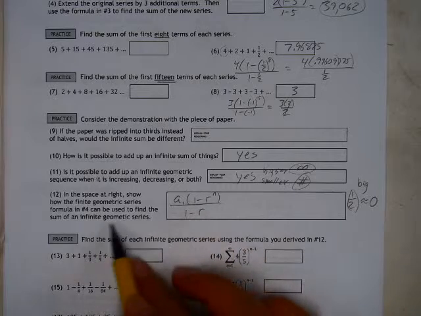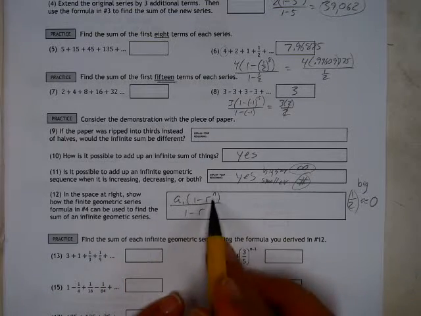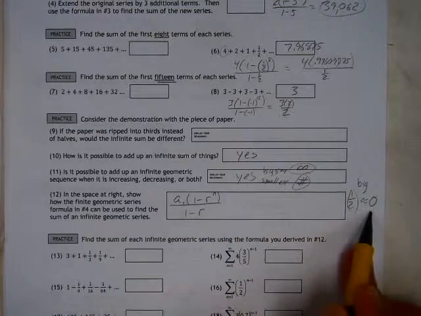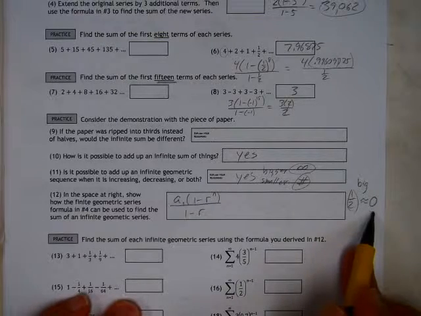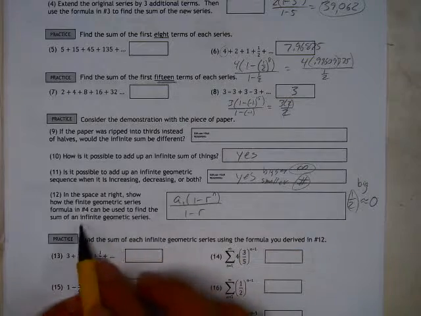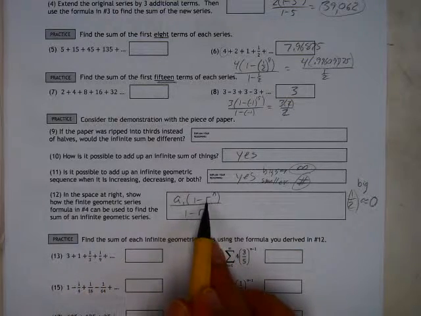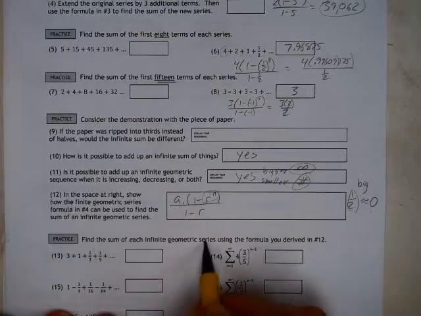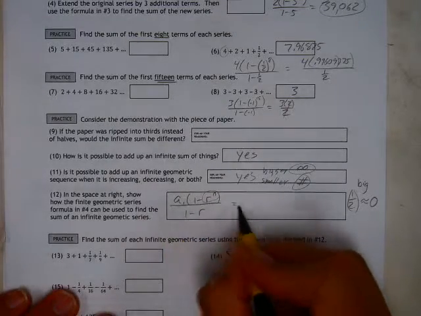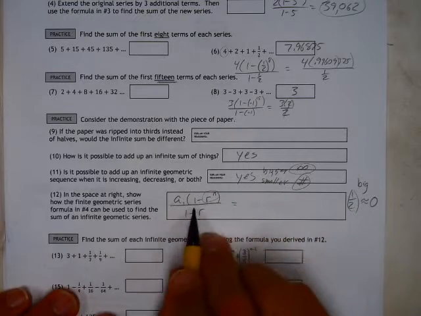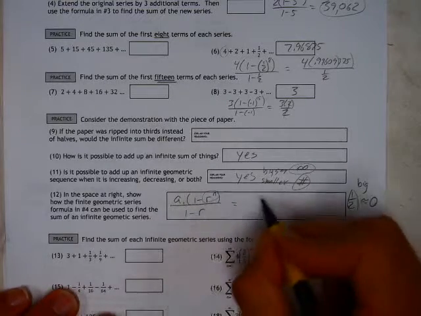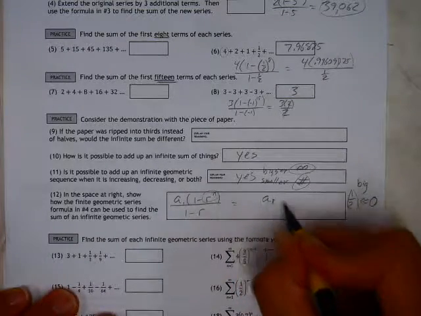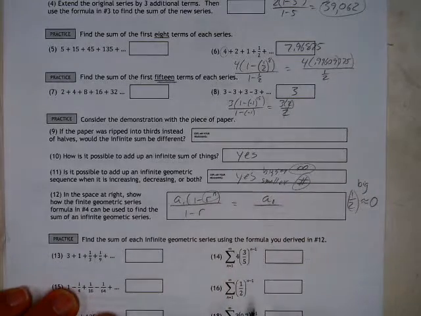So if we say it's an infinite geometric series, this is going to be so small, it's going to be so close to 0, we are infinitely close to 0, we wouldn't be able to tell the difference from 0. So what happens when you get an infinite geometric series and r is a common ratio that's less than 1? This basically becomes 0. So you're saying the numerator of this thing is equal to the initial value times 1 minus nothing. So we could really say that it is a sub 1, which is the initial value.